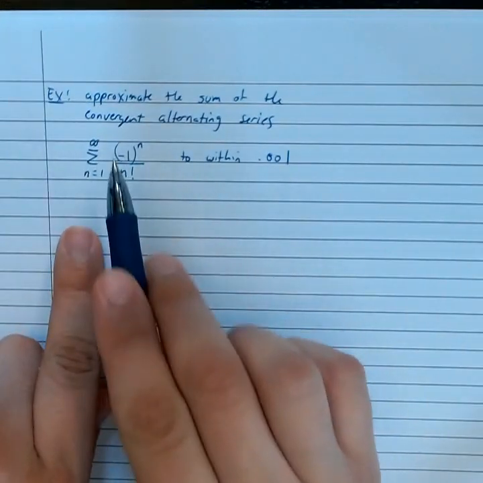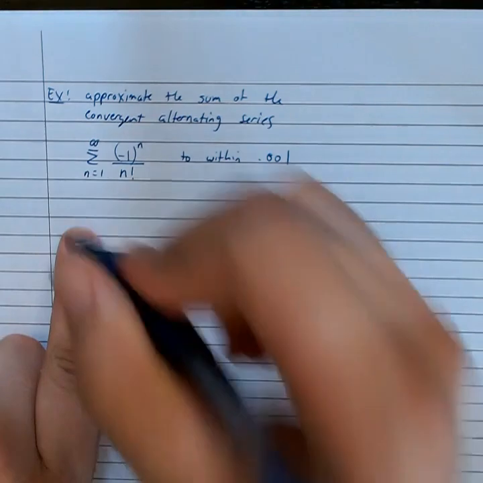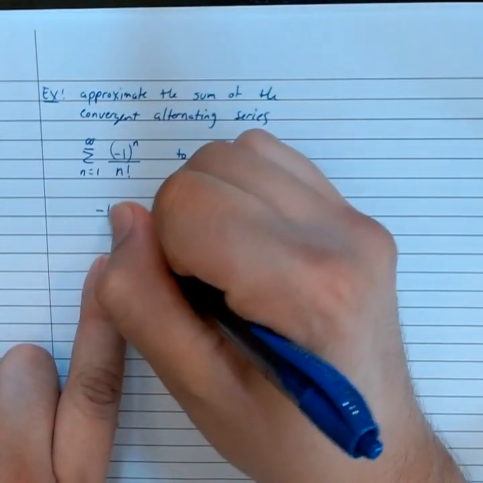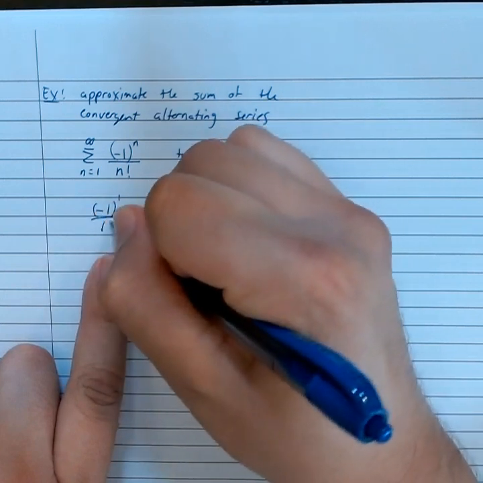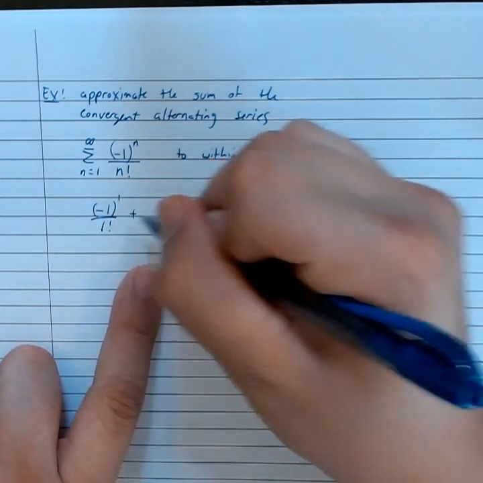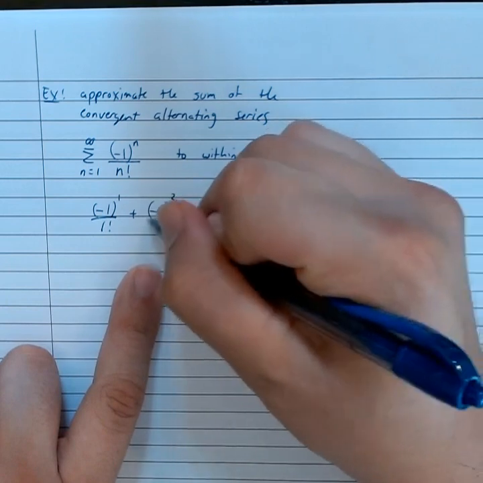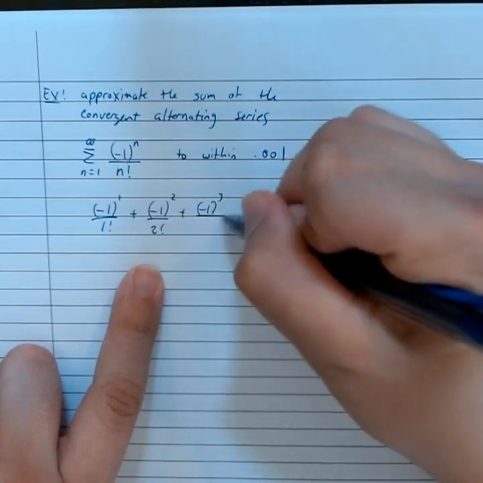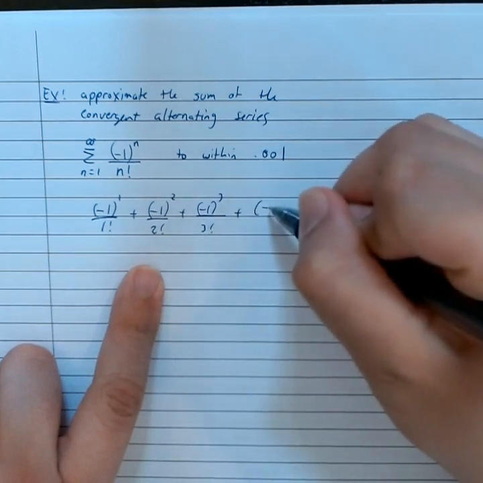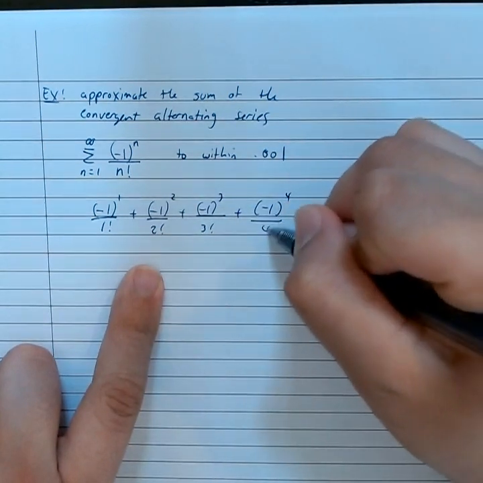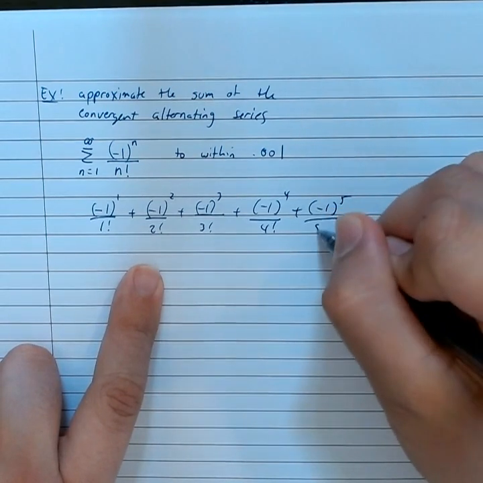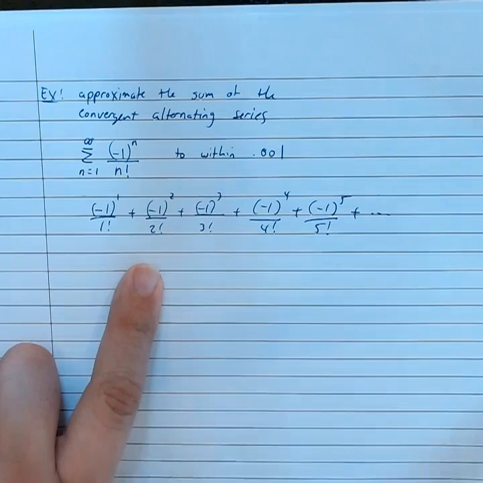Instead of writing it in summation notation, I'm just going to start writing out some terms. So that's going to be minus 1 to the power 1 over 1 factorial. Plus negative 1 to the power 2 over 2 factorial. Negative 1 to the power 3 over 3 factorial. Negative 1 to the power 4 over 4 factorial. Negative 1 to the power 5 over 5 factorial. Plus dot, dot, dot. Okay.